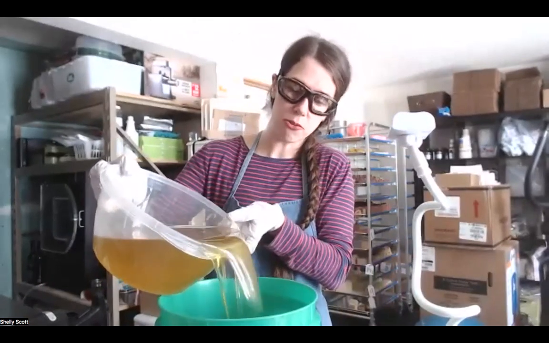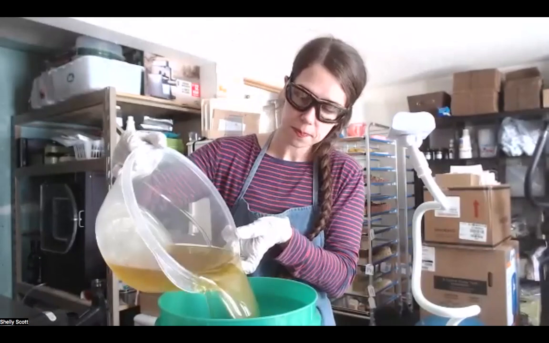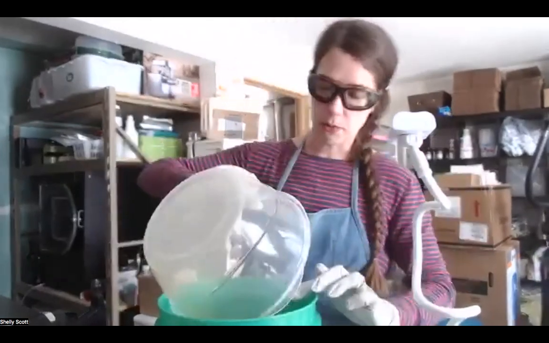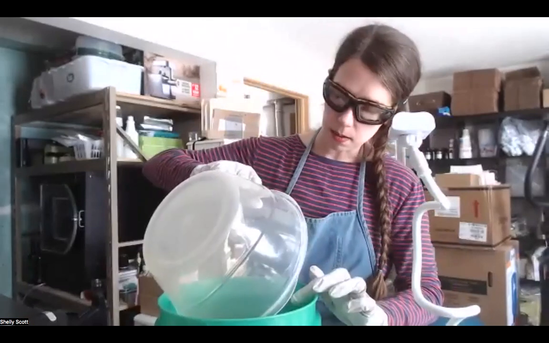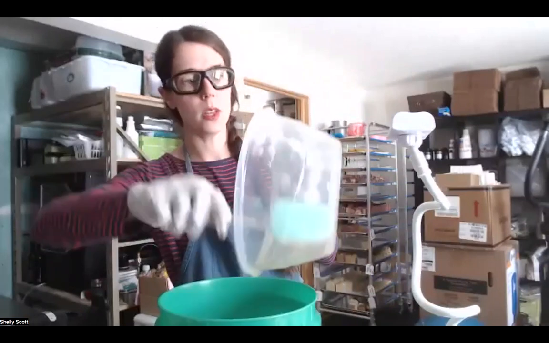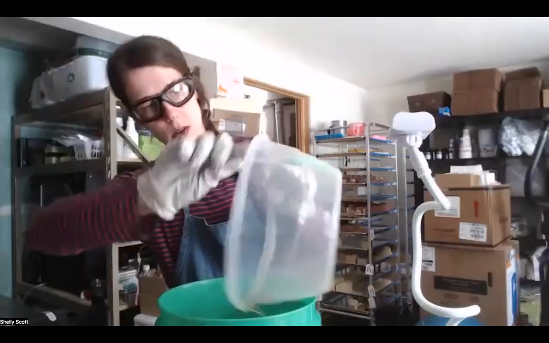Because this bucket doesn't fit in my microwave, I have to transfer it for this size of a batch. You want to get as much of the oil out of the container as you can.